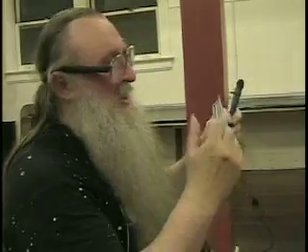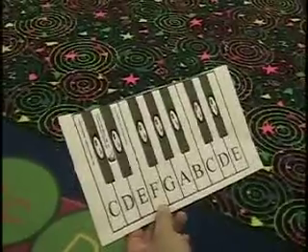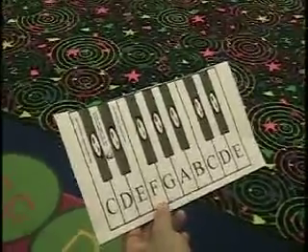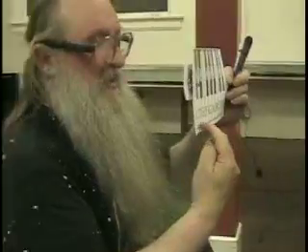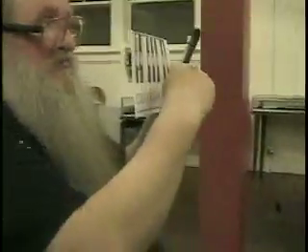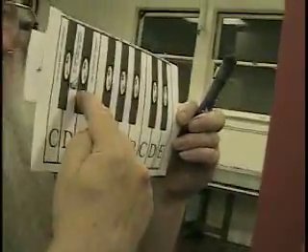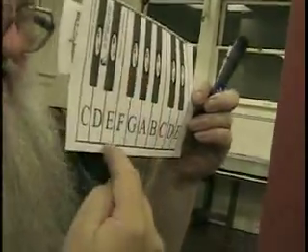system now. Each of these black keys has 2 names. So this black key here could be called C sharp, or it can be called D flat. That's why there's a little sharp and flat in there. This can be D sharp. If we're going this way, we call them sharps. If we're going this way, we call them flats. So it can be D sharp, E flat.